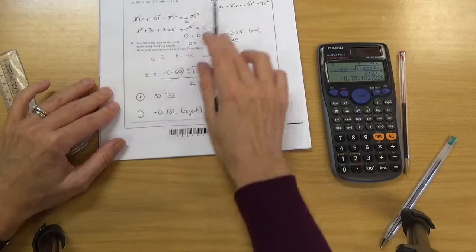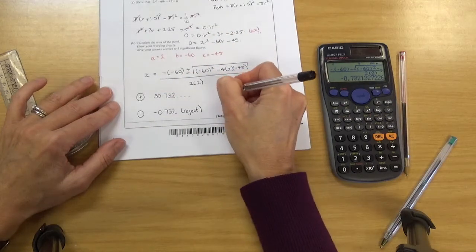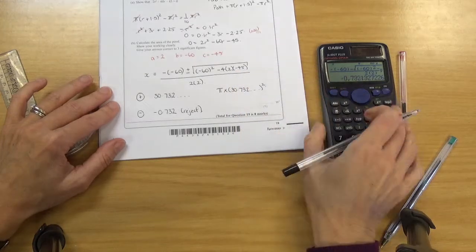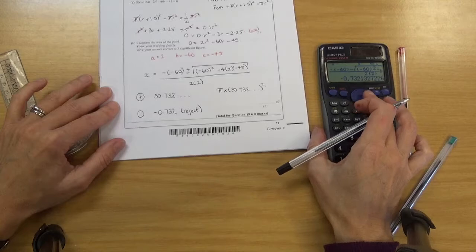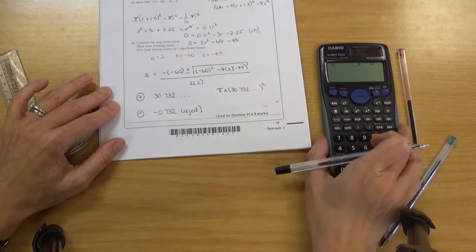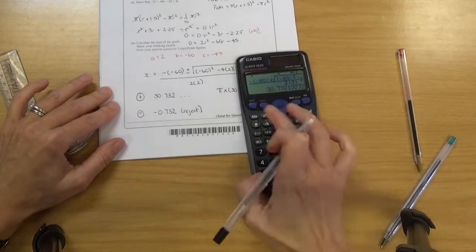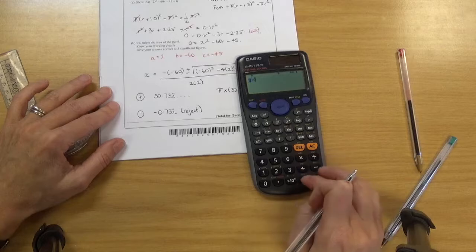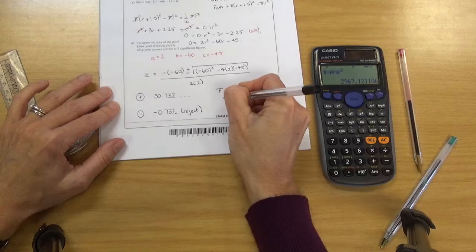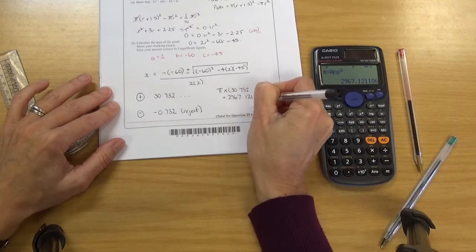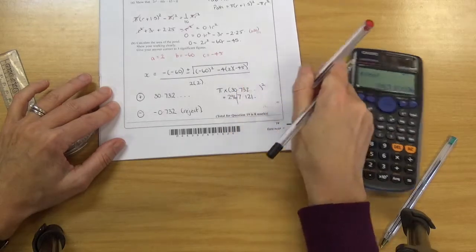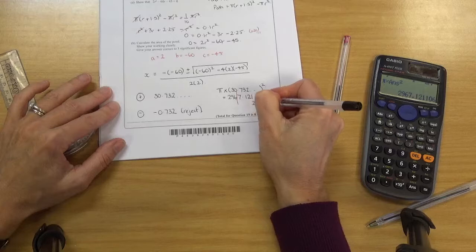And the area of the pond is pi r squared, so I'm going to do pi times that 30.732 squared. So I'm going to go back to get that number on my calculator again. There it is. I'm going to do pi multiplied by that number squared is 2967.121. To three significant figures, 1, 2, 3, so it's going to round up. I get 2,970.